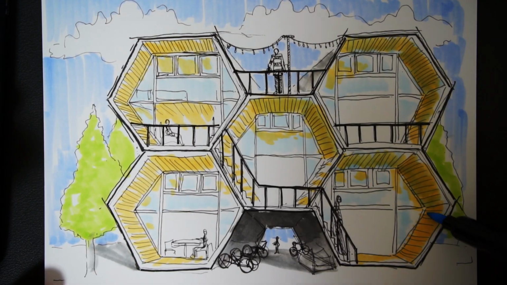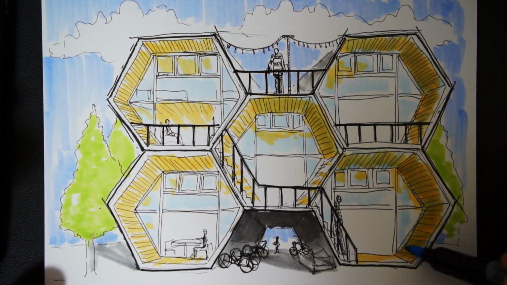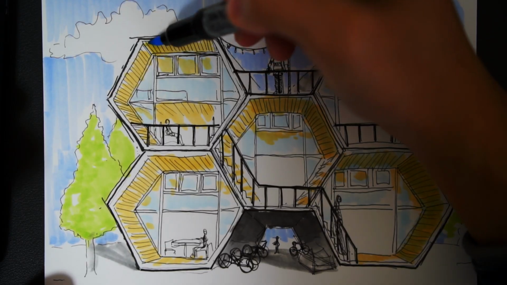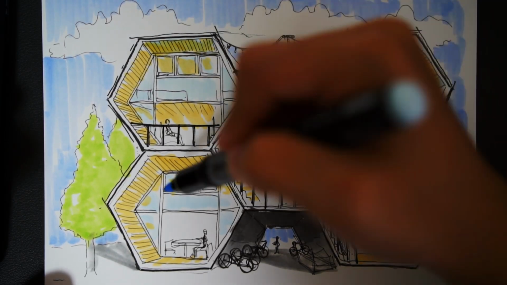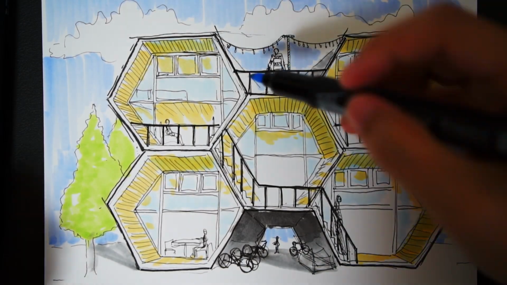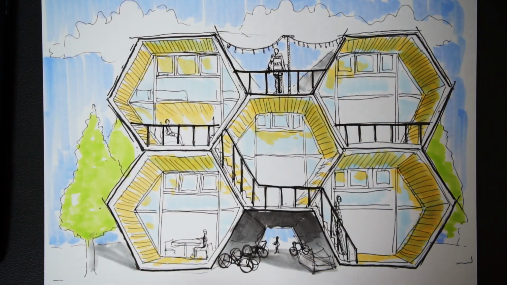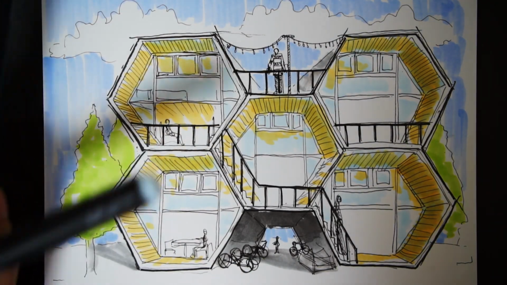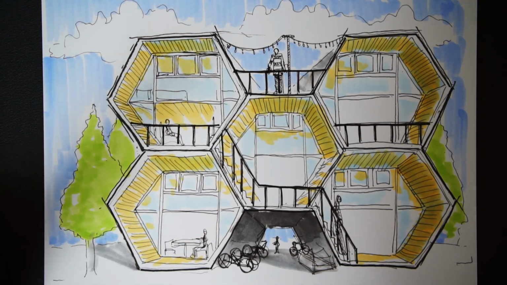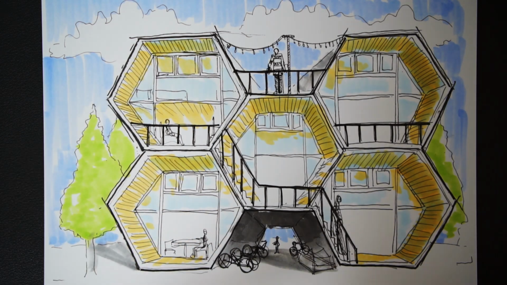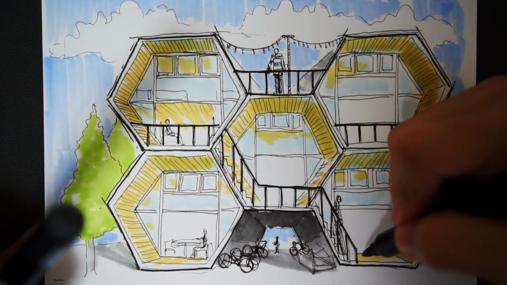Now I guess you could say I did fail my own challenge of using only one color for each drawing, but it's kind of hard to do that with architecture, because you want to show different materials, and that kind of shows you the craftsmanship of the building, etc. I'm making excuses, so you don't have to listen to everything.